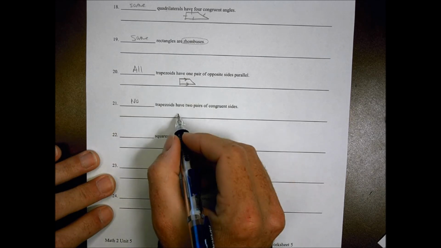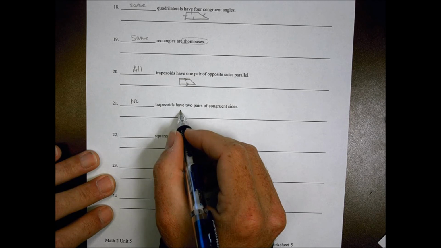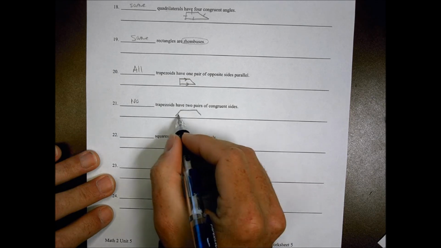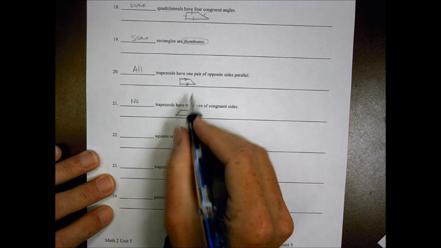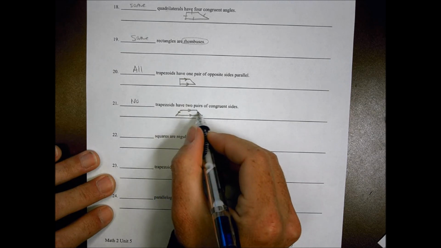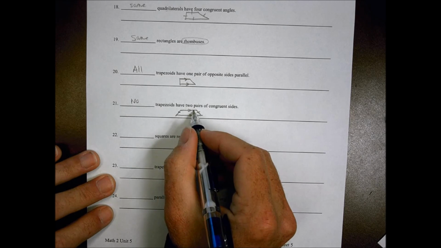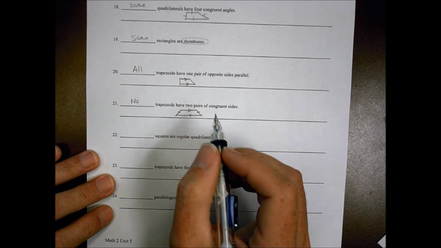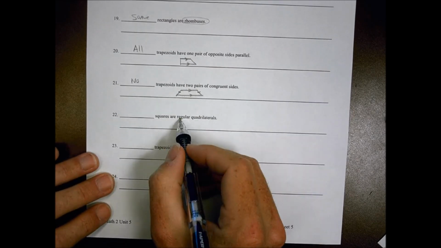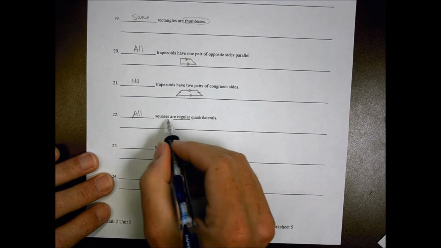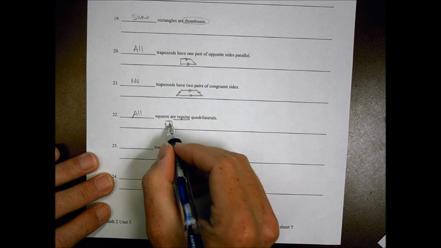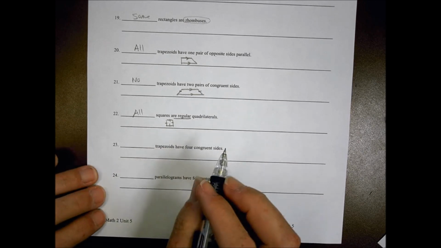And the reason for that again is looking at our shapes here. Let's do the isosceles one. What makes a trapezoid is it has one pair of parallel lines. I could have congruent sides there, that's one pair, but the other ones would not match. These lengths are different. Squares are regular quadrilaterals. We would say, yep, that's true. They have the same length, four sides, all the way around, all is proportional.